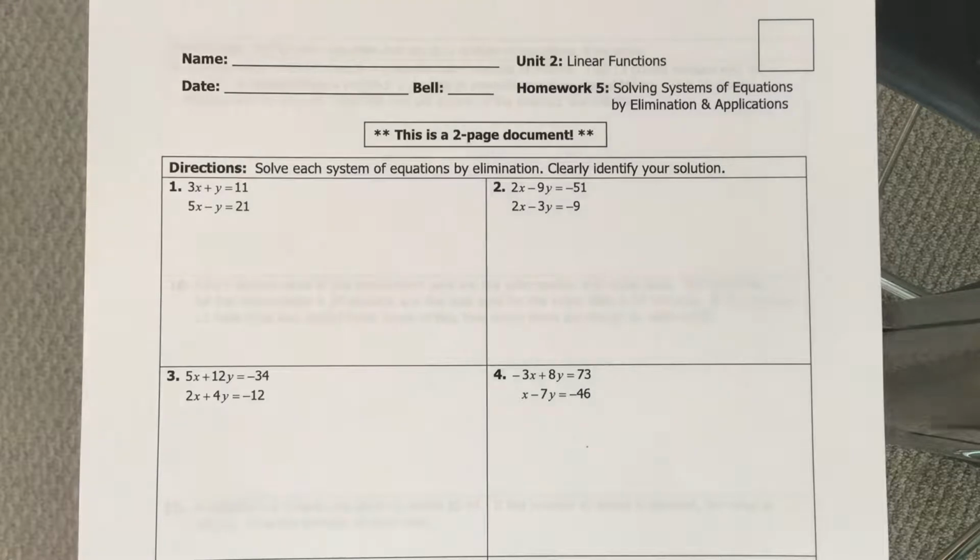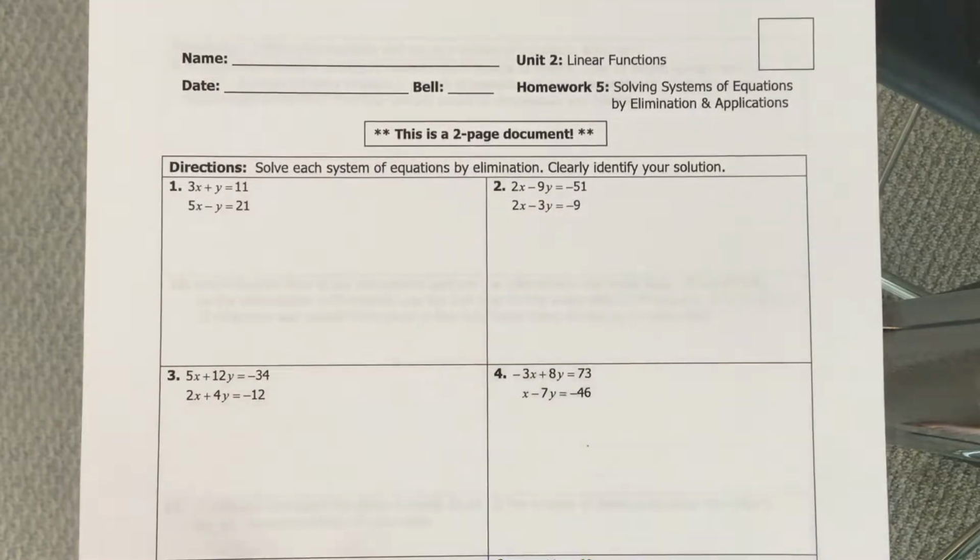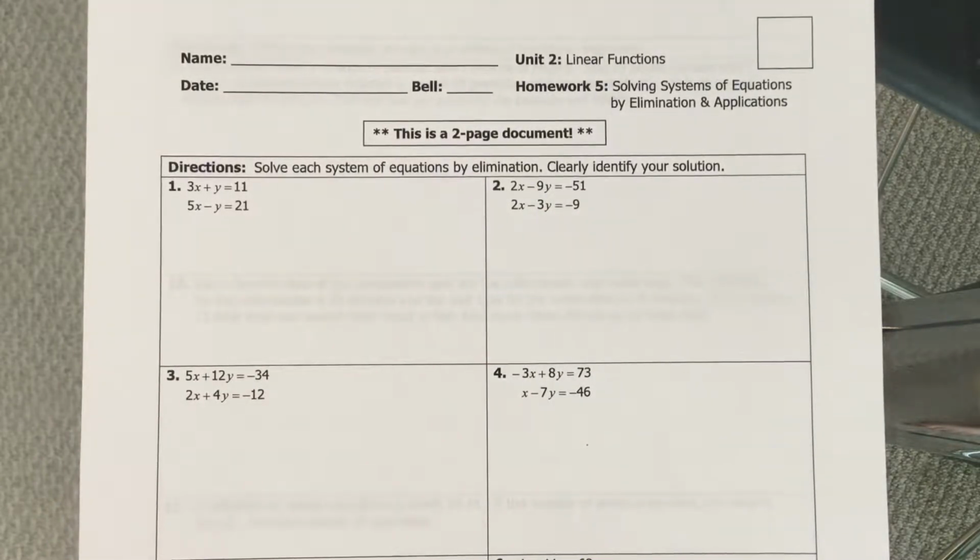Step number 1 for the elimination method is to line up the equations. Lining up the equation means the x's should be on top of the x's, the y's should be on top of the y's, and then on the opposite side of the equation, you should have the constants. So 1, 2, 3, 4, 5, 6. These ones are already lined up. It's when you get to problems like 7 and 8 that you have to rearrange them, make sure they're in standard form and they're perfectly lined up. So step 1 doesn't get used a whole lot, but make sure that you are doing that if you need to.